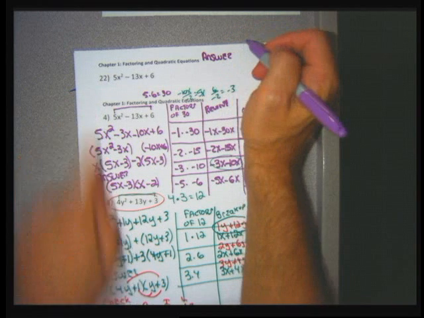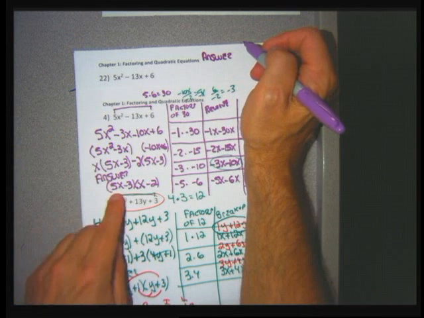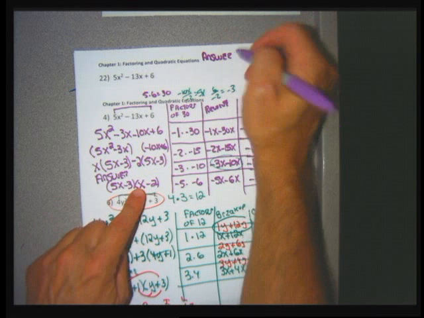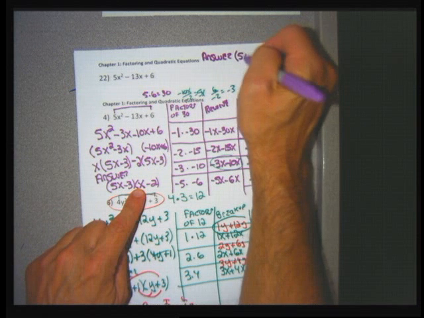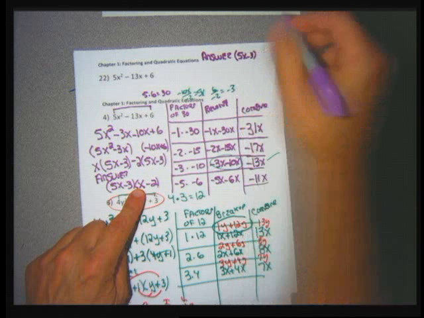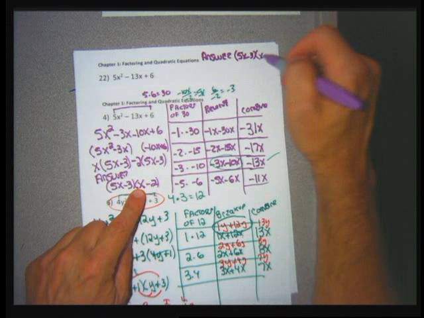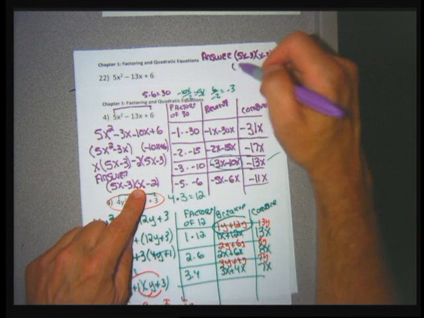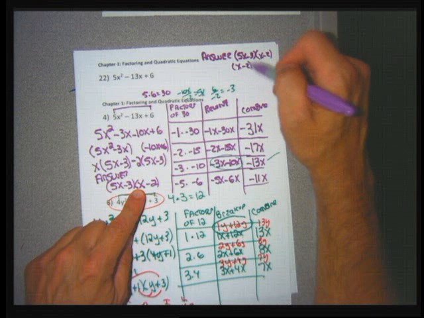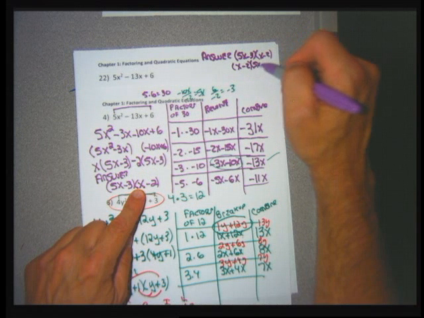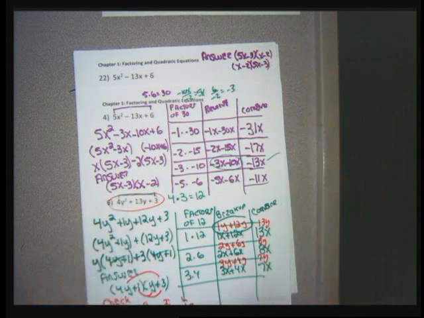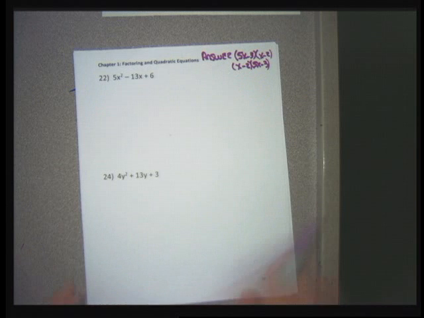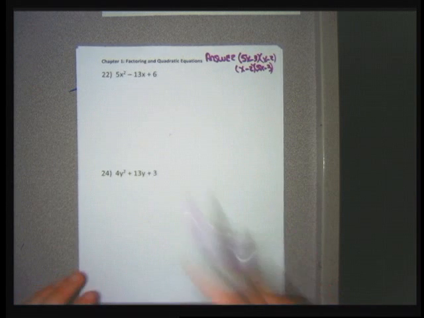My answer for problem 4 was 5x minus 3 times x minus 2. The only wiggle room I have is my answer could come out to be x minus 2 times 5x minus 3. There's no more wiggle room than that. You have to have exactly the same two parentheses. So let me try to get there without grouping, because grouping is a slow method, not so great.